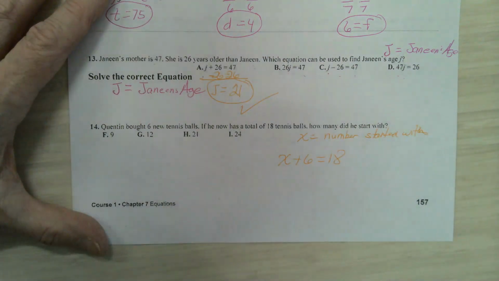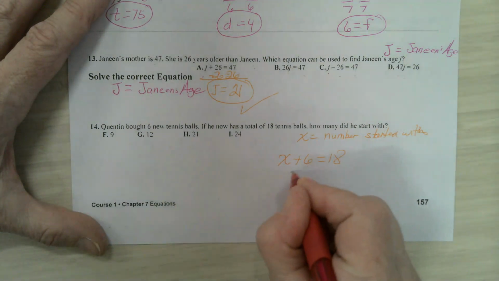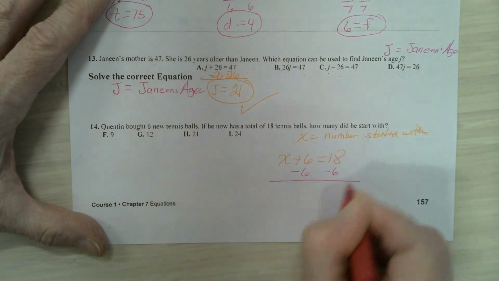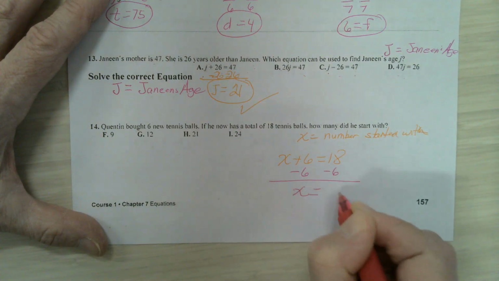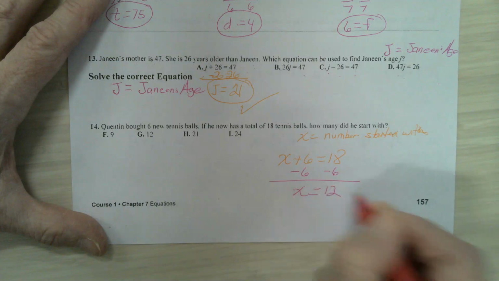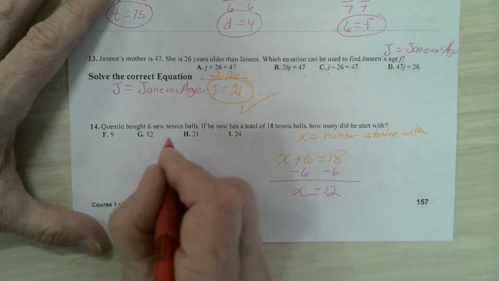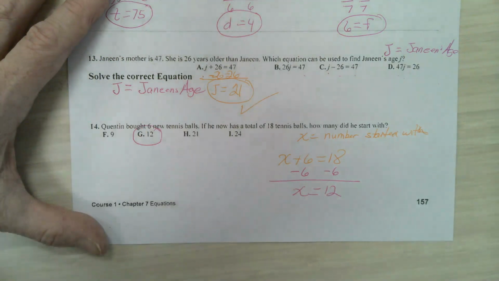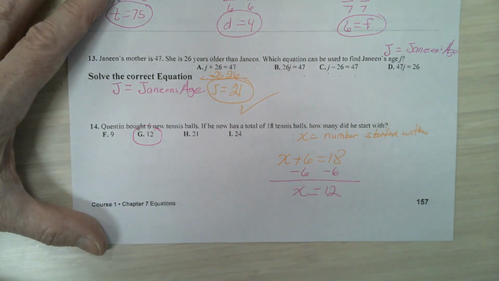Now, to figure that out, we're going to subtract 6. So, how many did he start off with? 12. Is that one of your choices? Yes, the answer is G. Make sure you can write the equation down.